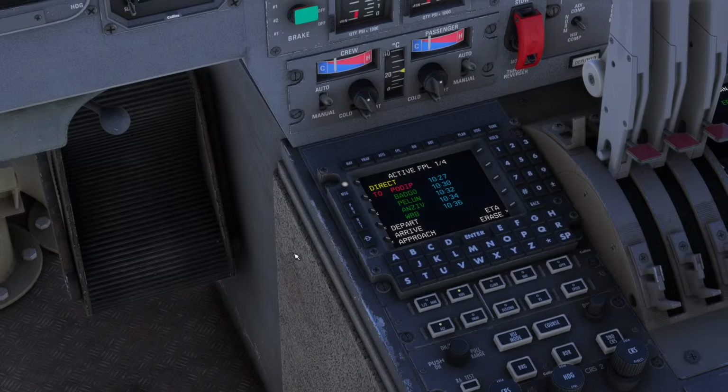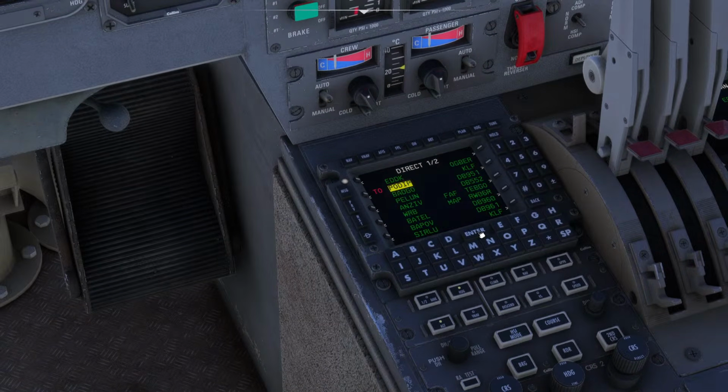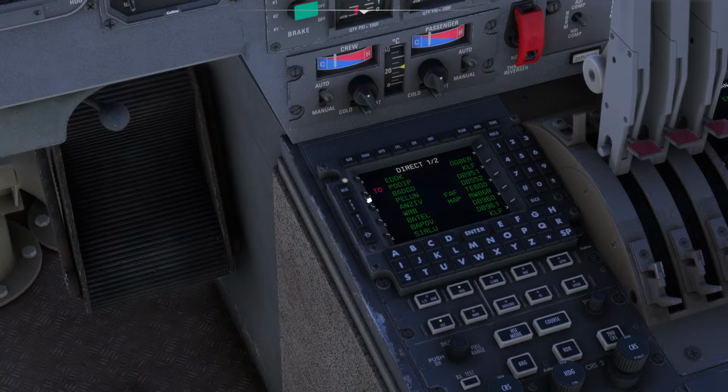We're coming in towards Podip, so we can correct our routing now. Has this got a direct to button? Yes, it has. We want to go to Podip, enter. Okay, does that actually work?